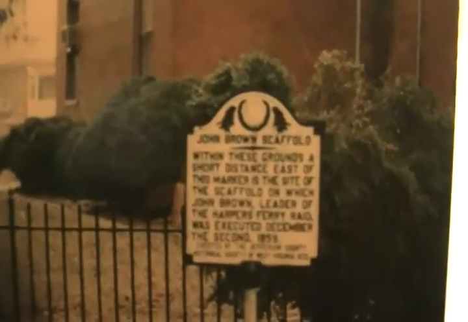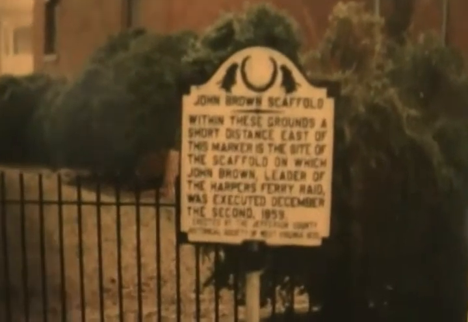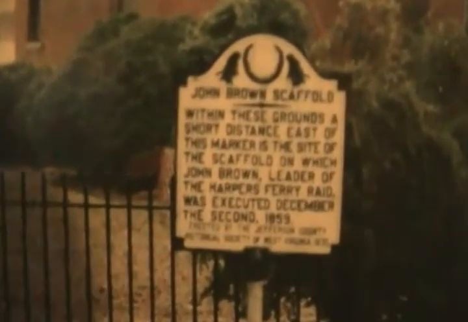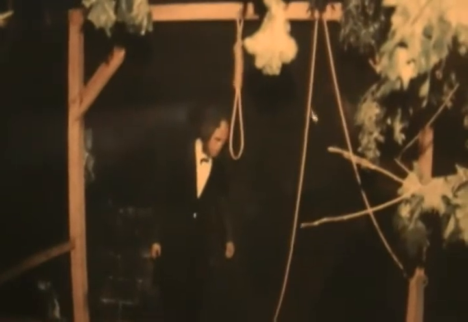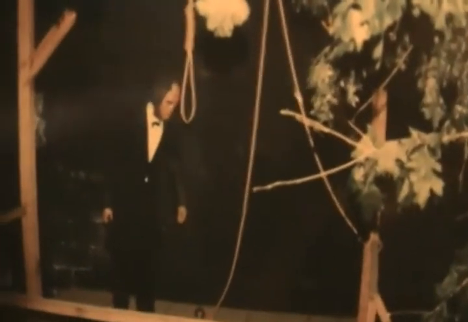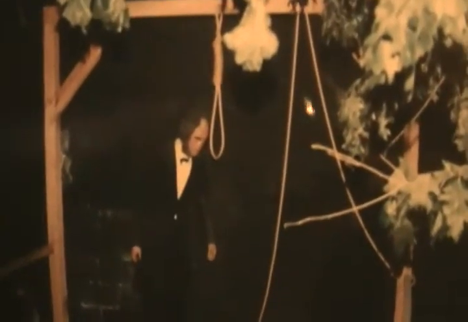Brown was taken to the gallows in Charlestown, West Virginia, on this wagon here. It's on exhibit at the museum in Charlestown. The actual place where the scaffold was is also in Charlestown, West Virginia. It marks the site here. Another scene from the Wax Museum where he's getting ready to ascend the gallows. Well, he is ascending the gallows steps.